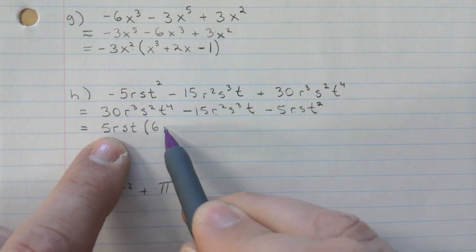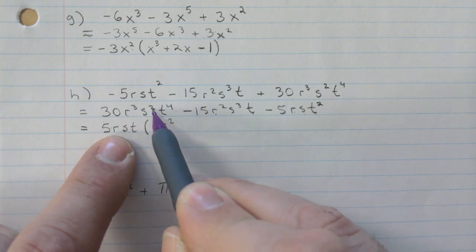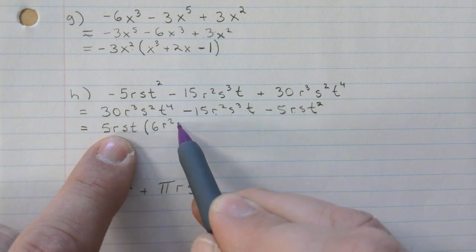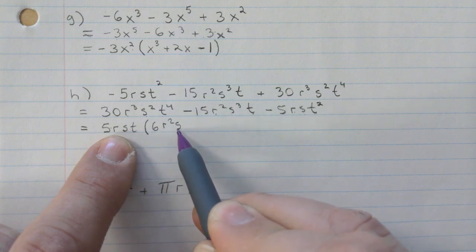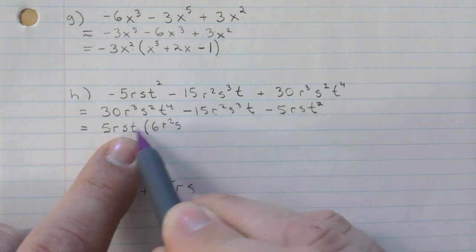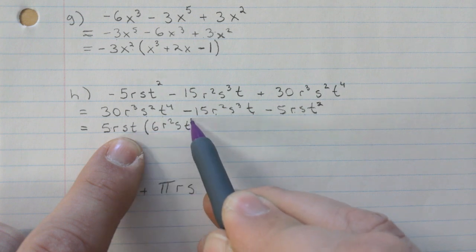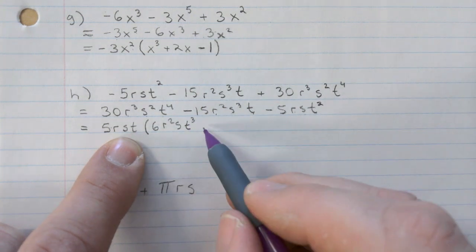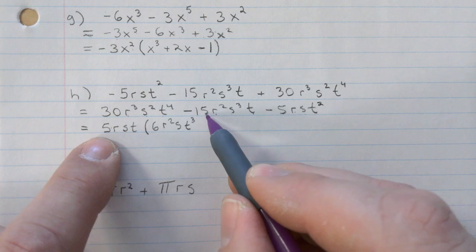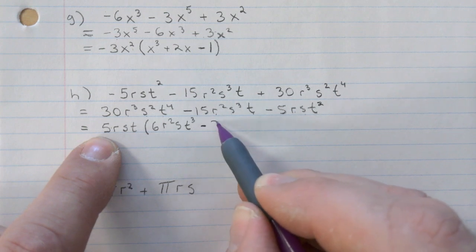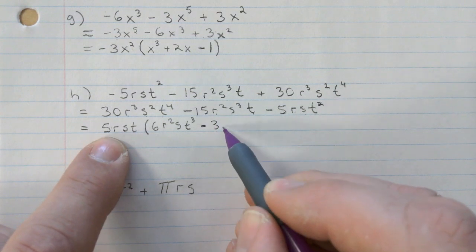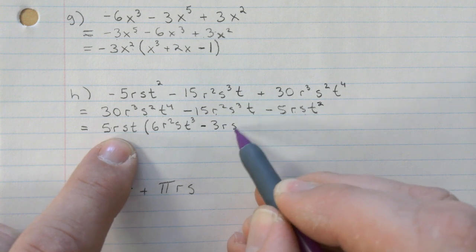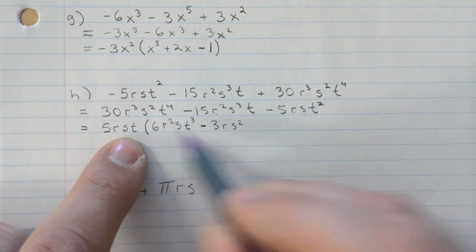R cubed divided by R is R squared. S to the 2 divided by S is just S. T to the 4 divided by T is T cubed. And then negative 15 divided by 5 is negative 3. R, S squared, and T divided by T is just 1.